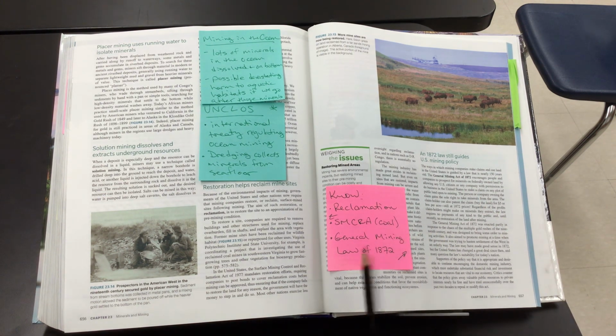But another law you should know is the General Mining Law of 1872. This law is still on the books. Congress can repeal laws. They repealed the Homestead Act, but they have not repealed this law yet. It is still in place, and if you have a mine operating under the General Mining Act of 1872, then you do not have to do reclamation of your mining. And I think a lot of corporations and industries don't want to do reclamation. It's expensive. And so they are happy to have this law not be repealed.